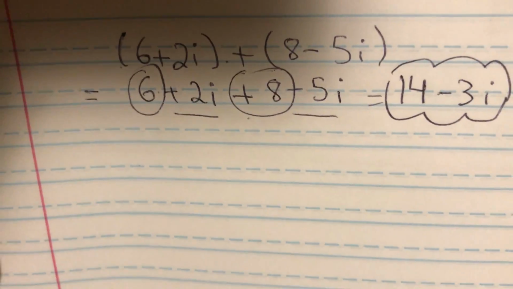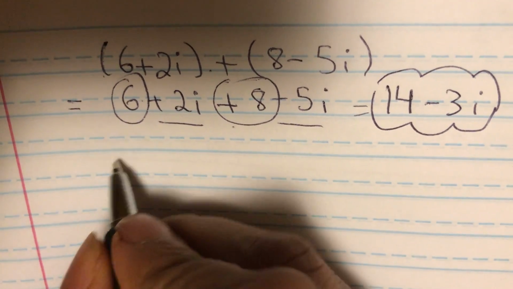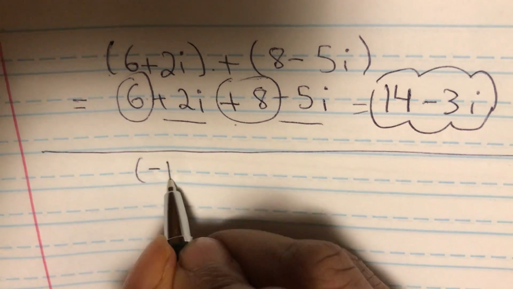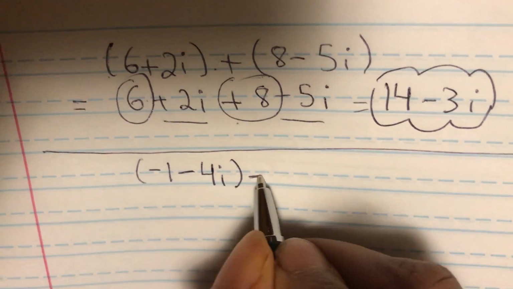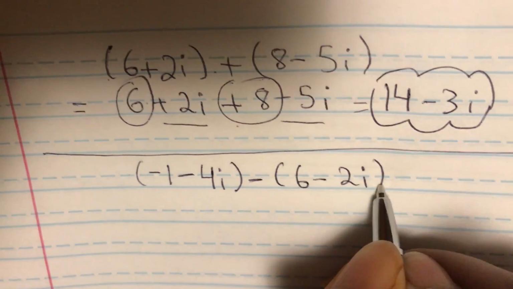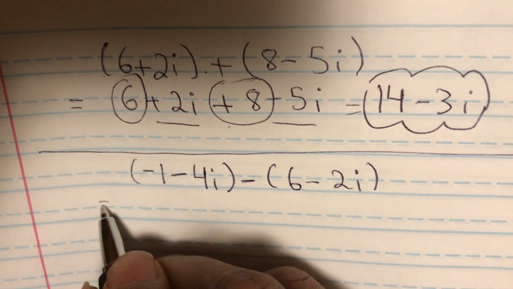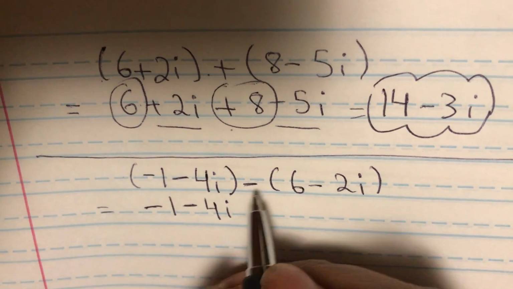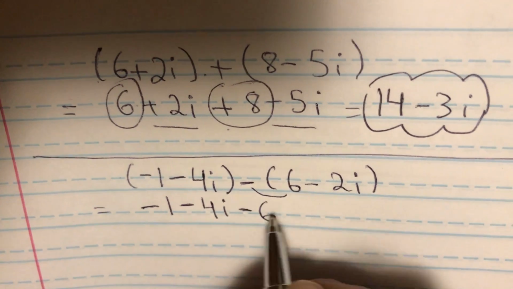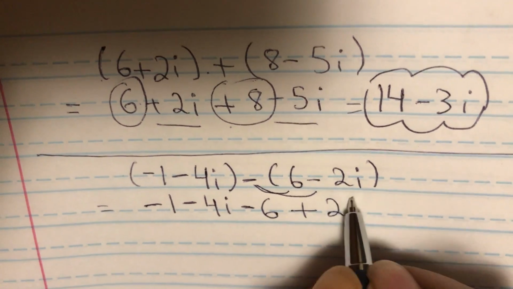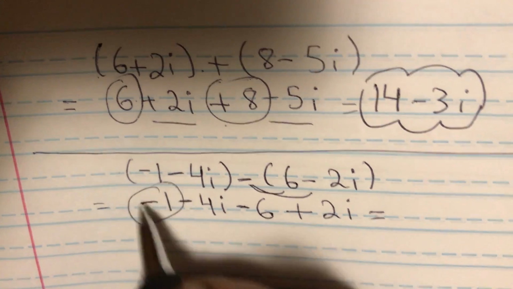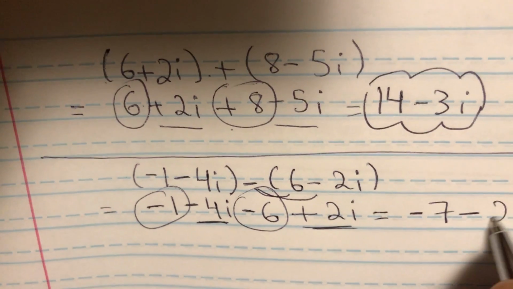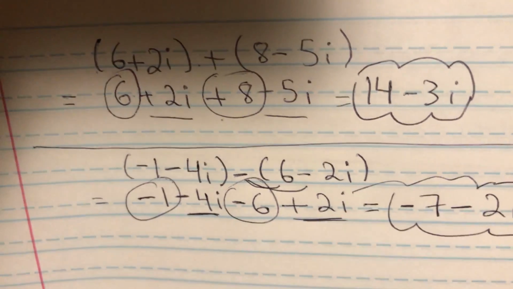Okay, next up we have, let's say, a subtraction problem. So let's say I'm given (-1 - 4i) - (6 - 2i). Okay, what do I do here? Again, get rid of the parentheses. So I'm going to have negative 1 minus 4i. Watch out here, it's a negative sign, so I'm going to distribute the negative to the 6, and the negative times the negative is a positive 2i. Combine like terms, negative 1 and negative 6, giving me negative 7. Negative 4i plus 2i is a negative 2i, and that is my answer.